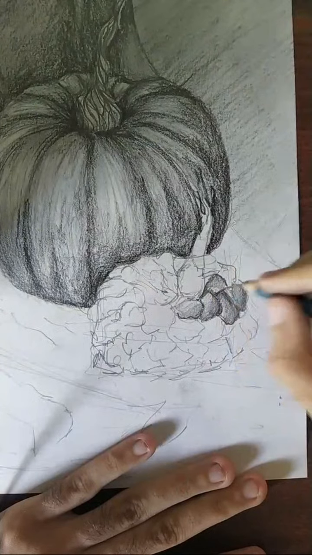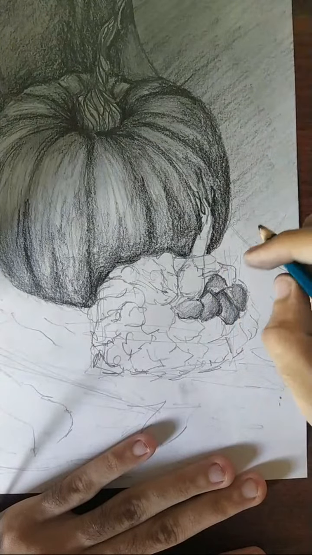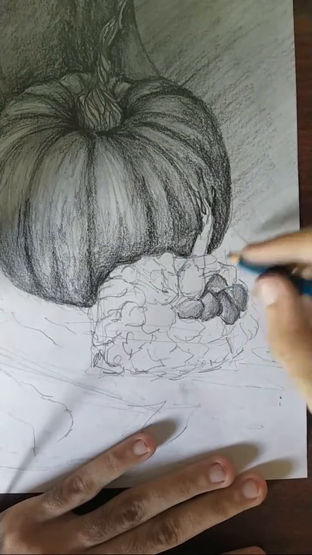I don't expect you to do just the same shape or something. Art is something where you have your own creativity in you, and you can just put it forward.